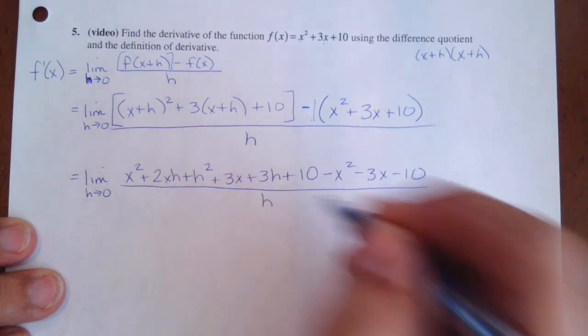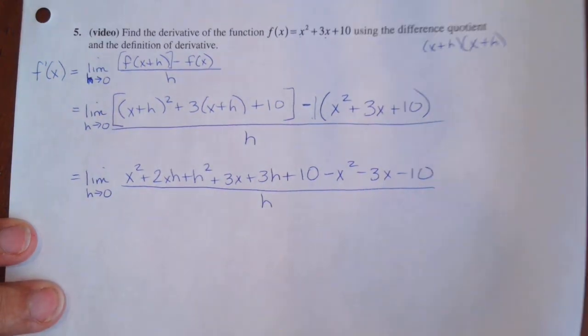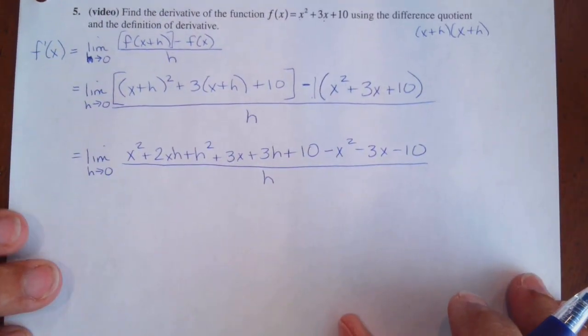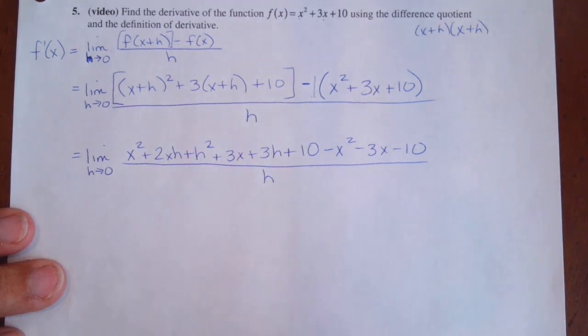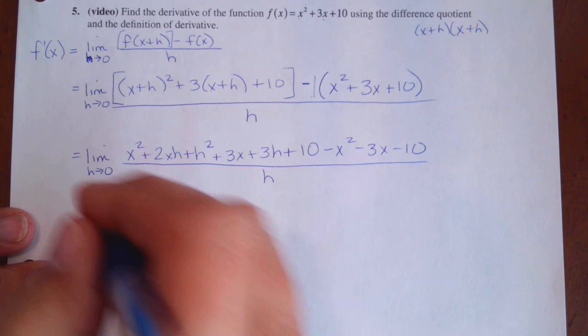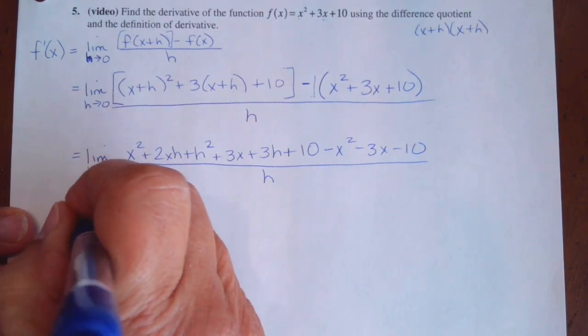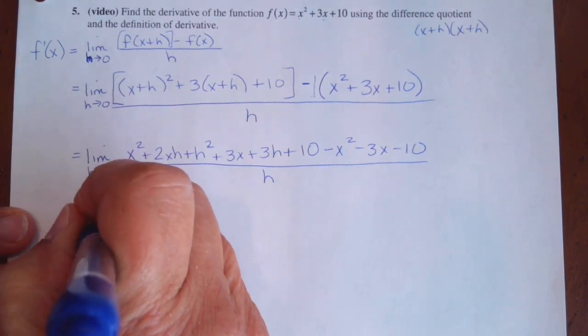And remember, this is what you have to show me on your first test and on quizzes that have this information. If it says use the definition of derivative, this is what I expect to see. No shortcuts, okay? It's almost better if you don't know the shortcuts because then you can't do the shortcuts.